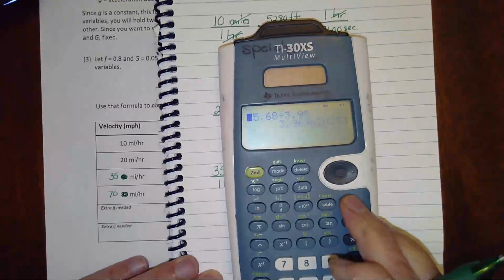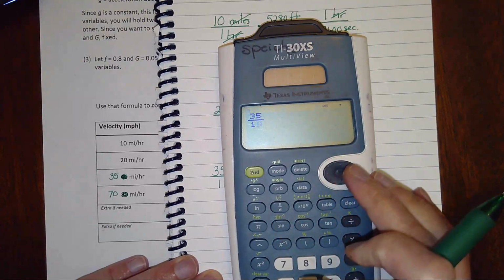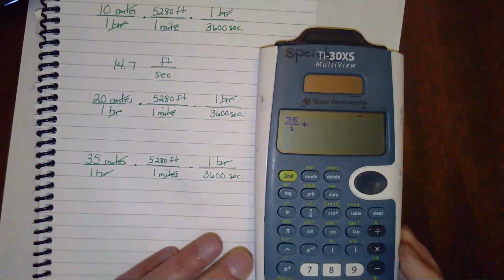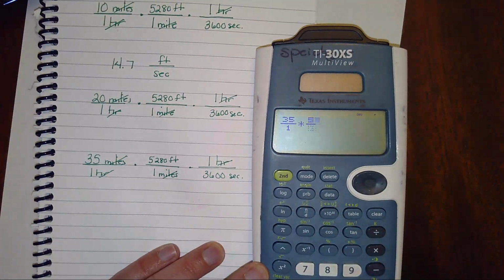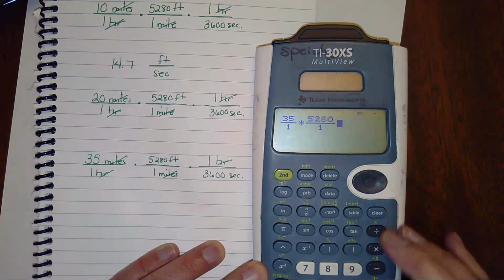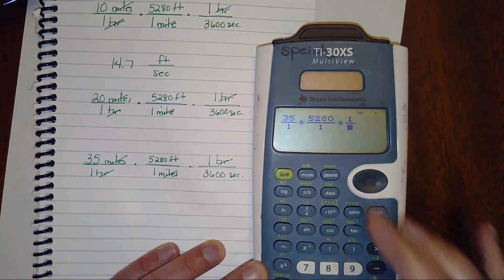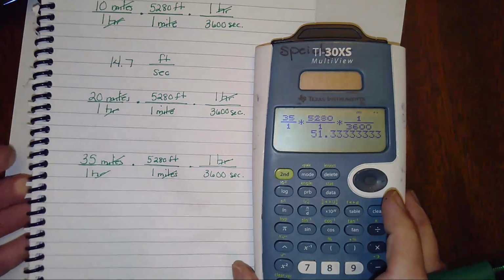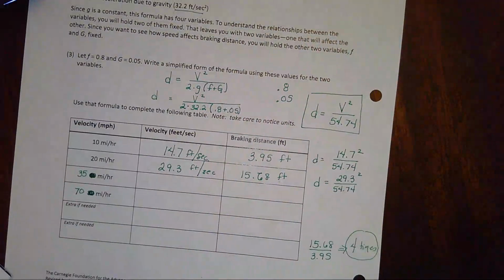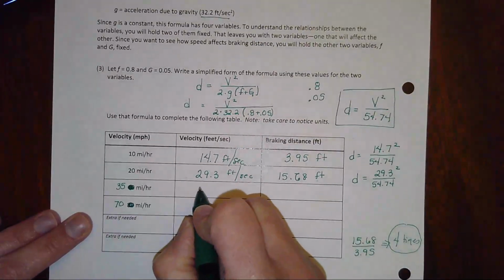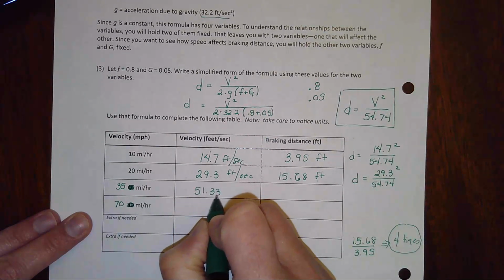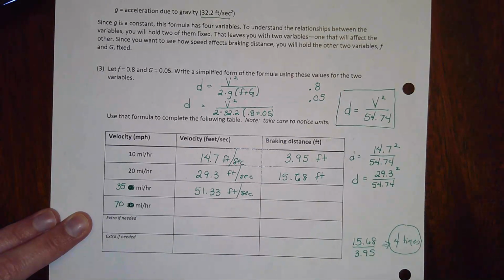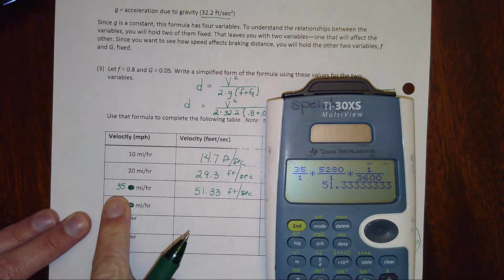So if we're traveling 35 miles per hour, how fast are we traveling in feet per second? Right, this is 51.33. They didn't really tell us what to round it to. We can do 51.33 feet per second. That's how fast we'll be traveling if we go 35 miles per hour.